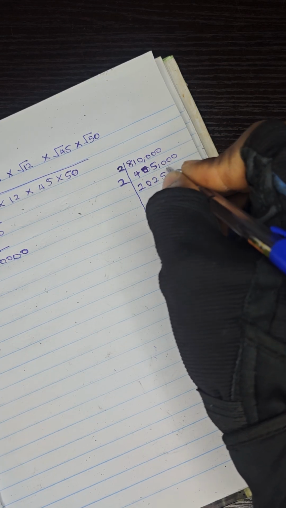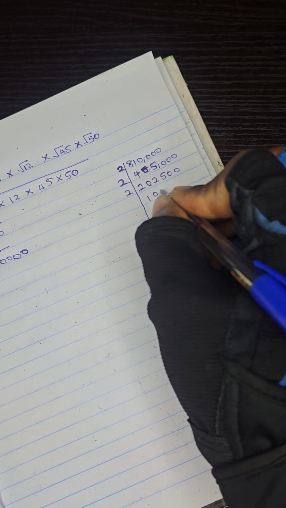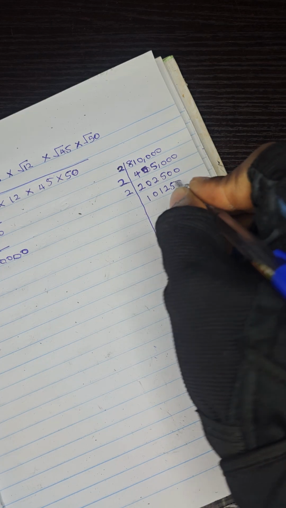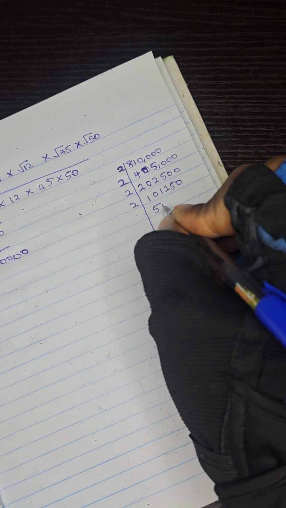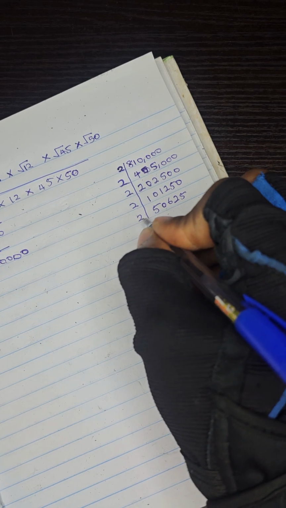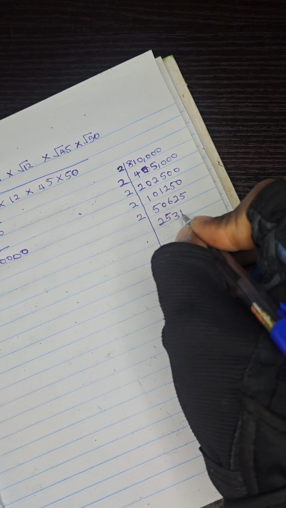Take 1 here, 5. 2 divided 0, 0. 2 again, 1, 0, 1. 2, take here and 5, 0. 2 divide again, we have 5, 0, 6, 2, and 5. 2 go here, 2, take 1 here, 5, 3, 1.